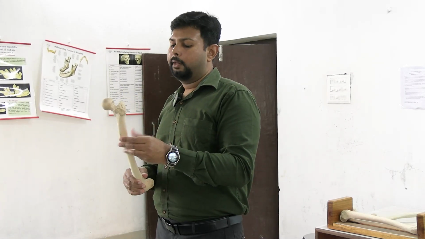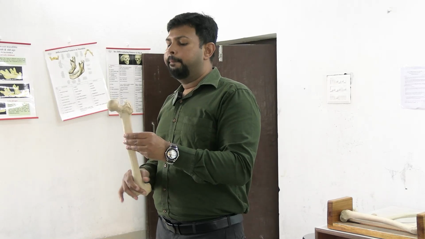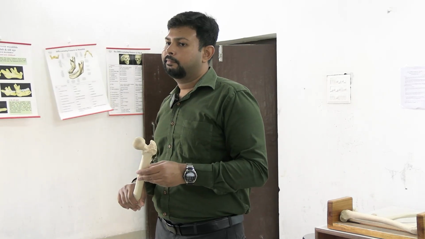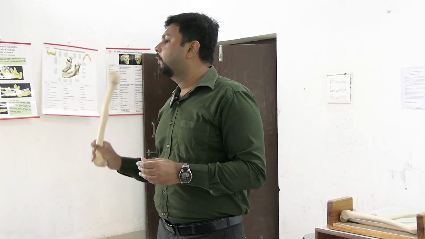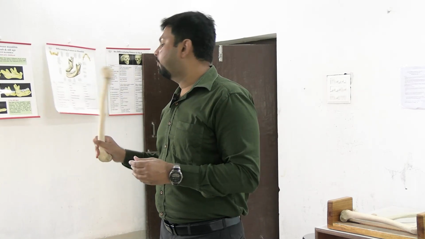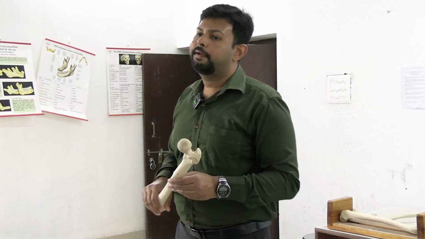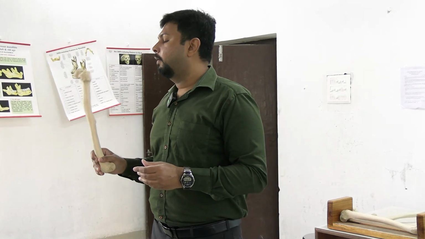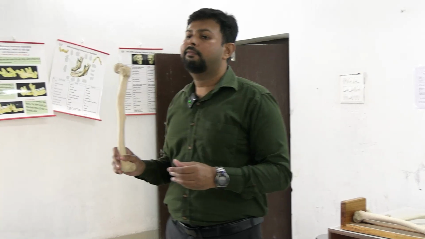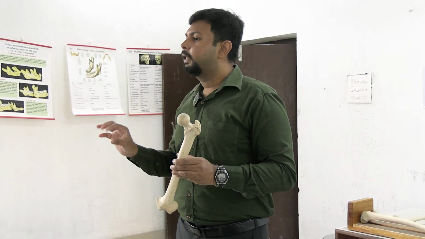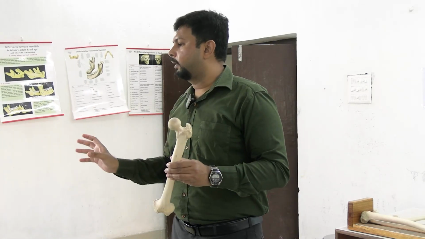Okay, so the best bone for determination of stature is the femur. If somebody gets this in their exam, the first question they will ask is the best bone for determination of stature. So you should answer femur or long bones. First you should answer long bones and then give the example, femur.